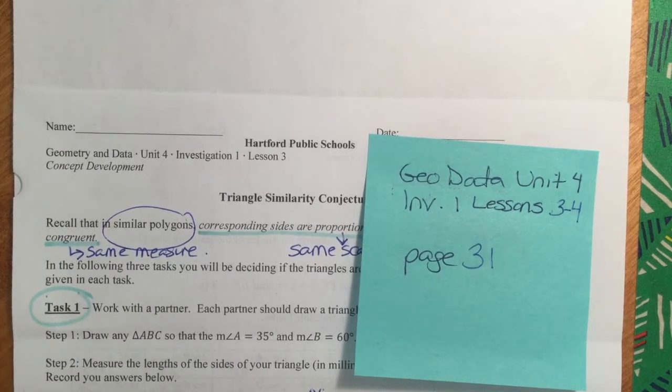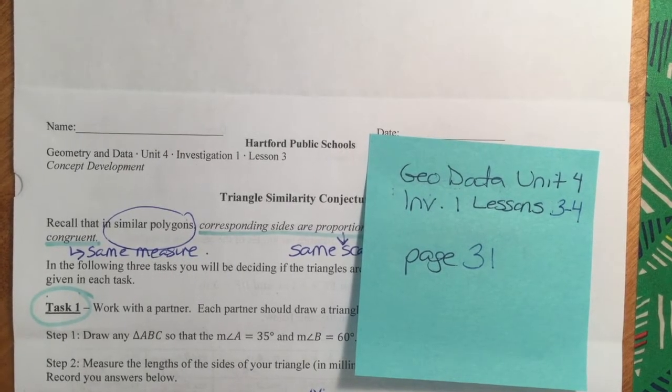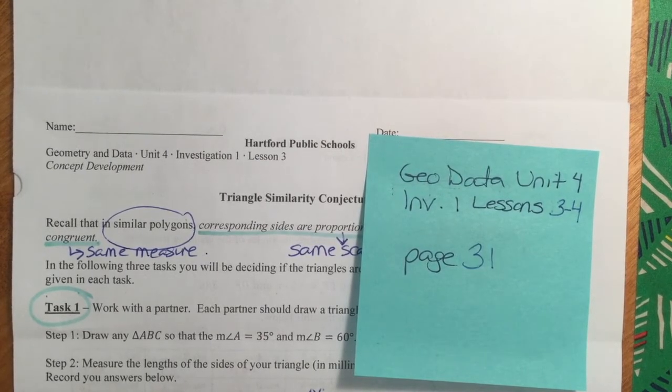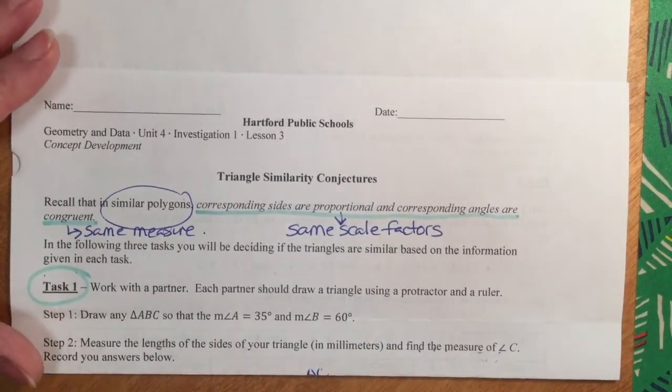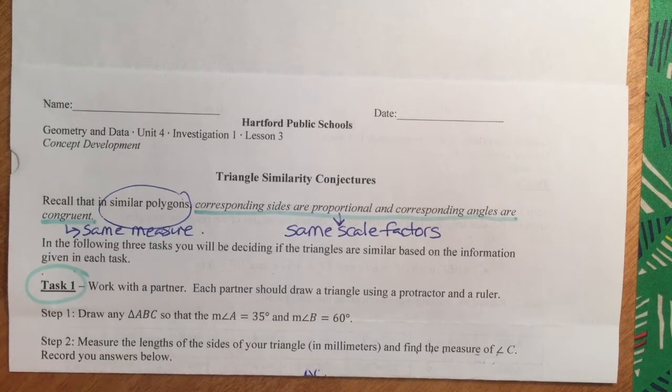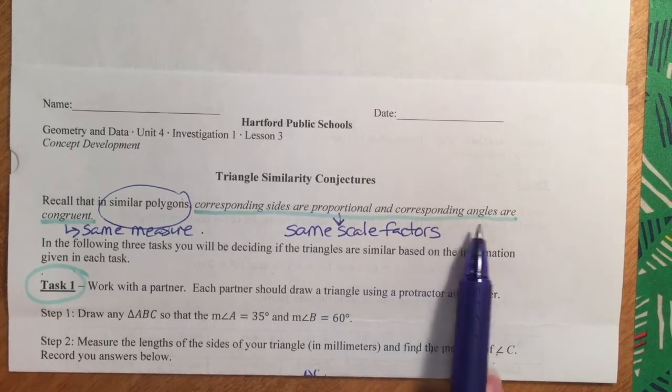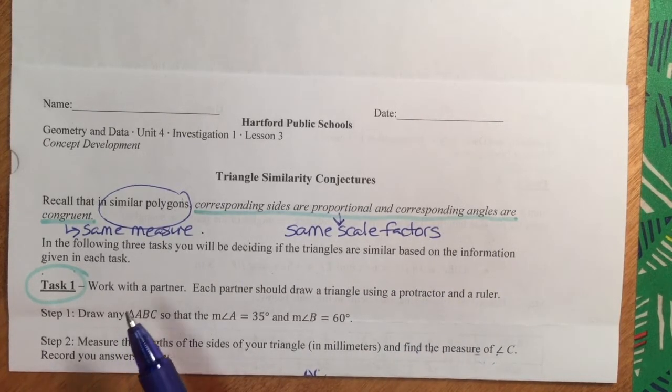I'm going to draw for you some triangles so that we can compare the measures of the angles and the sides, and we can see what the rules and theorems are about triangle similarity. You may recall that we talked in the last lesson about how when two polygons are similar, when they are a dilation, their corresponding sides are proportional, which means they have the same scale factors. But the corresponding angles are congruent, which means they have the same measure, the same number of degrees.